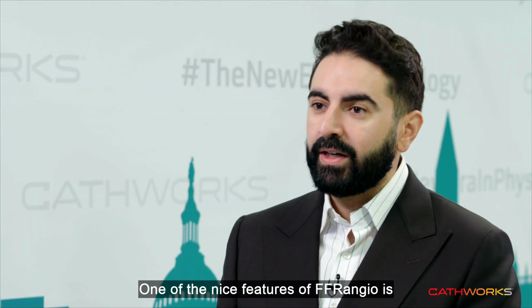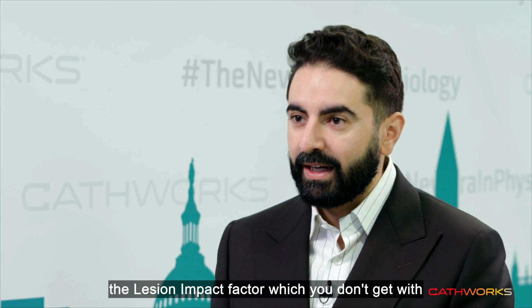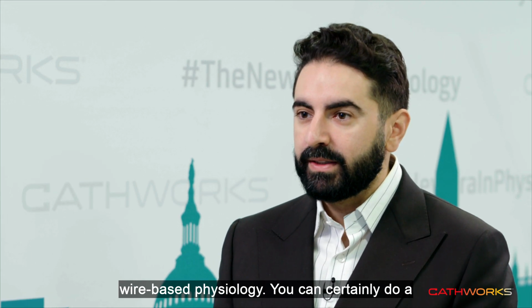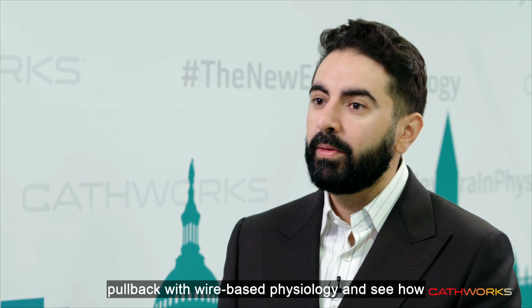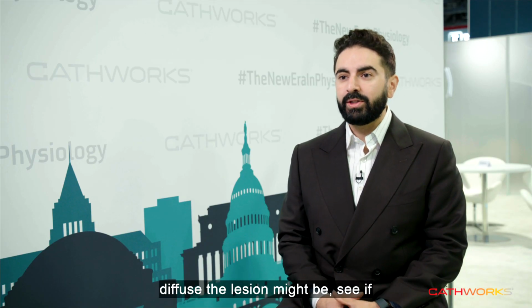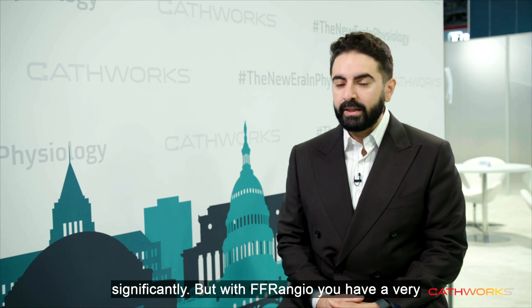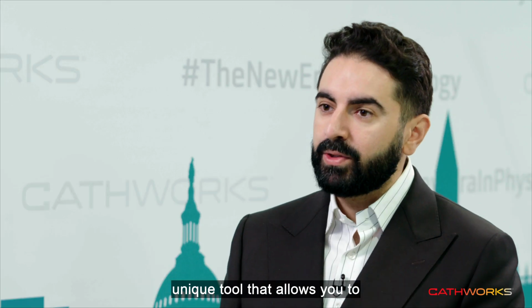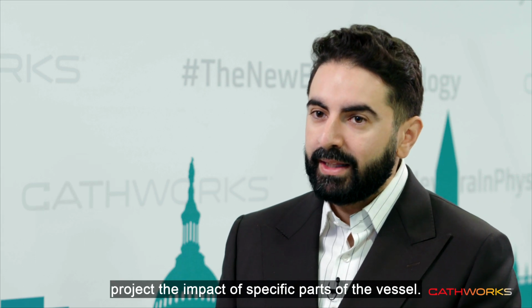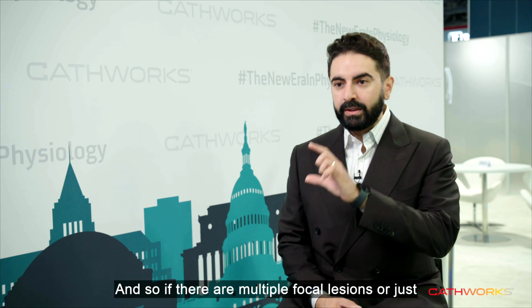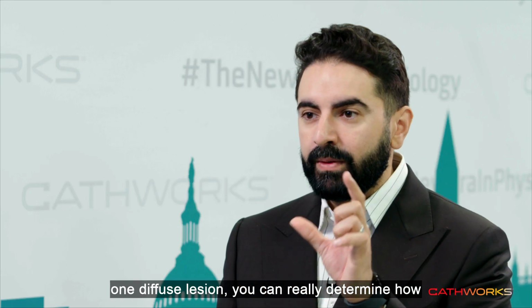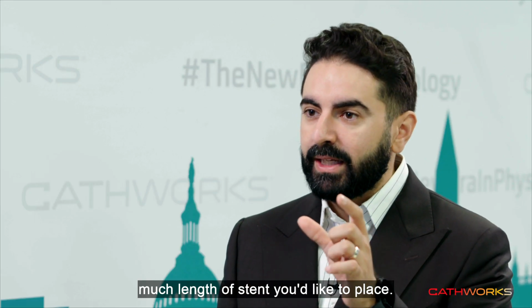Is very helpful. One of the nice features of FFR angio is the lesion impact factor, which you don't get with wire-based physiology. You can certainly do a pullback with wire-based physiology and see how diffuse the lesion might be, see if there are focal areas that drop your pressure significantly. But with FFR angio, you have a very unique tool that allows you to project the impact of specific parts of the vessel. And so if there are multiple focal lesions or just one diffuse lesion, you can really determine how much length of stent you'd like to place.